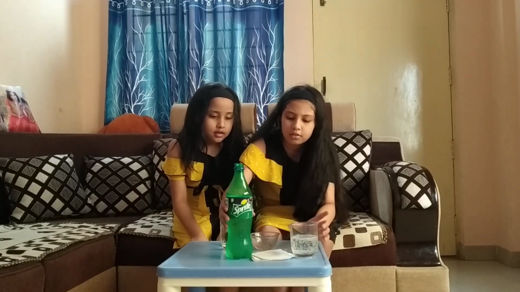You can see the raisins are floating. But in this glass, the raisins are sinking. Oh, why is it happening like that? Because the Sprite is containing carbon dioxide bubbles or air bubbles.